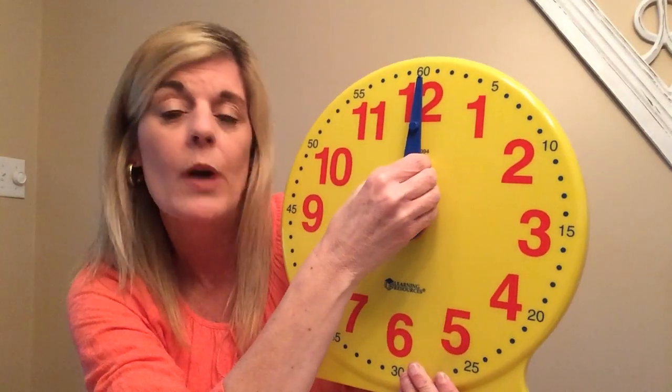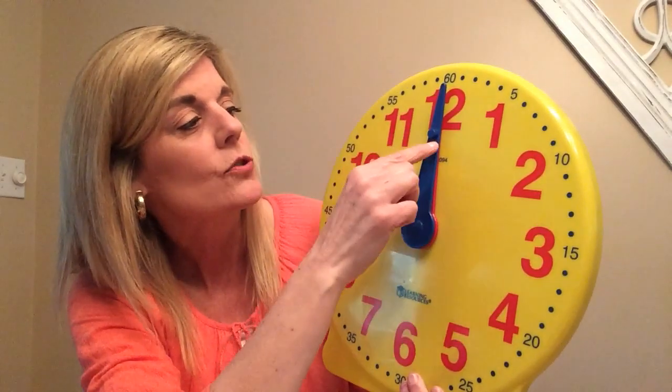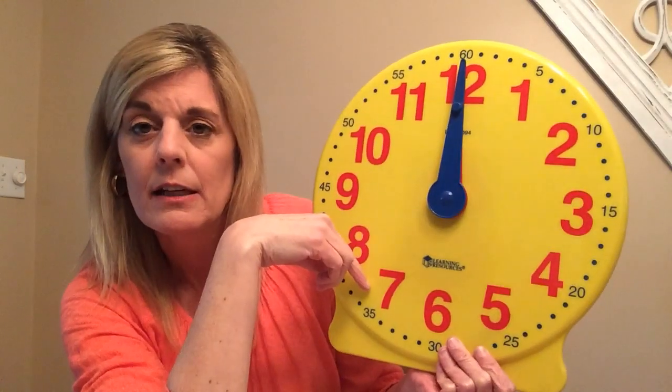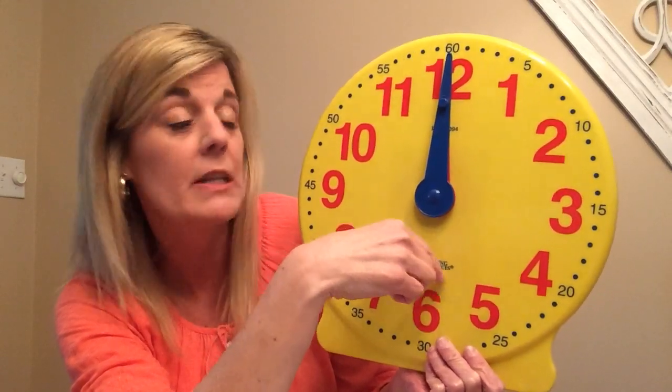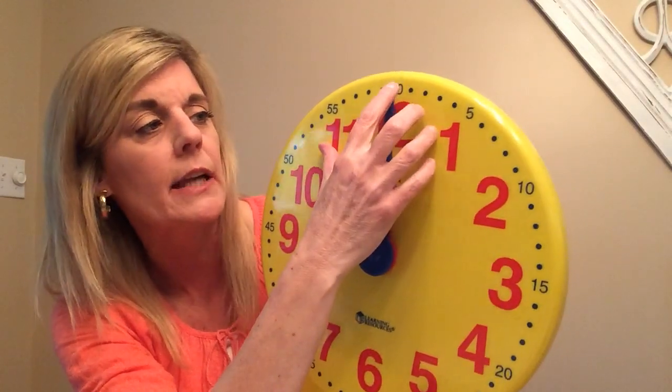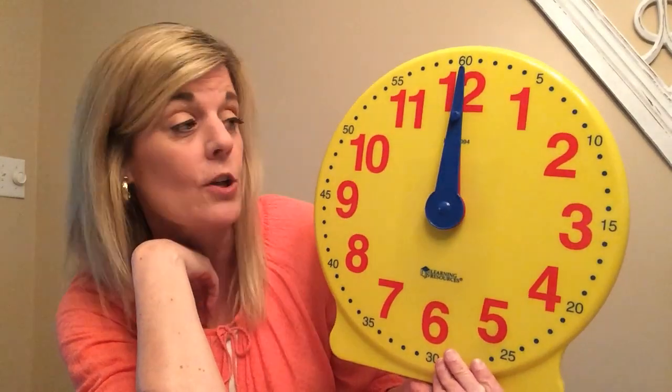But when you write the time, you don't write 12.60. You write 12.00, and that means o'clock. So really the 60, I wish that they'd put 0 up there because that's when the new hour starts over, okay?